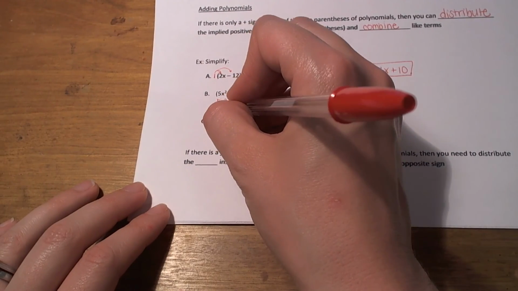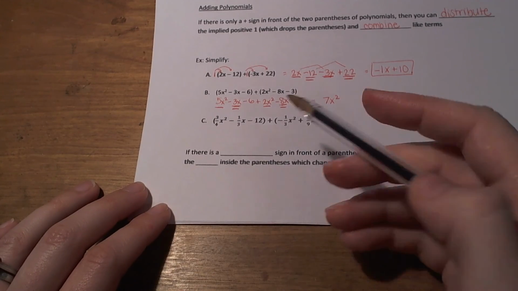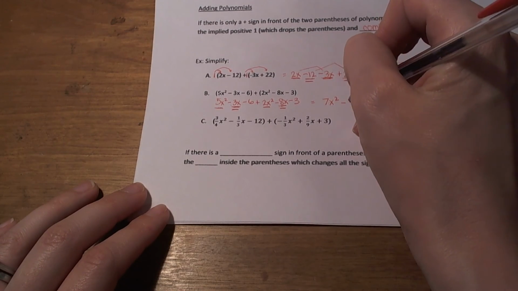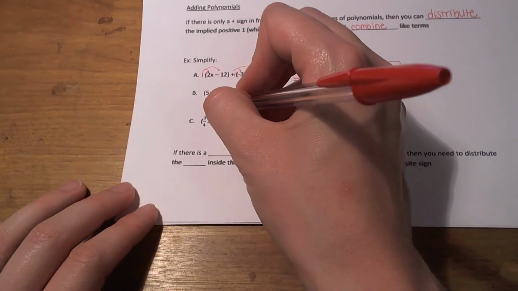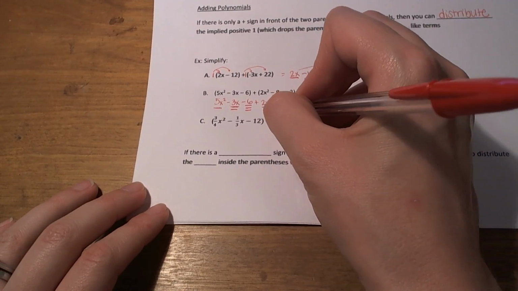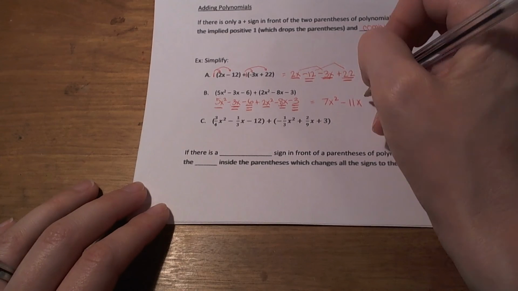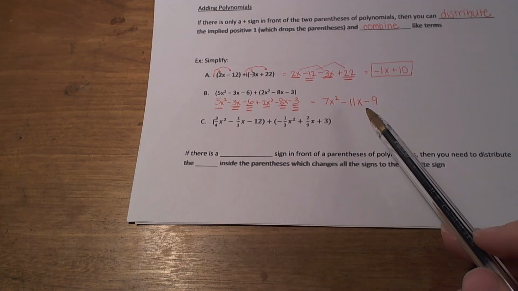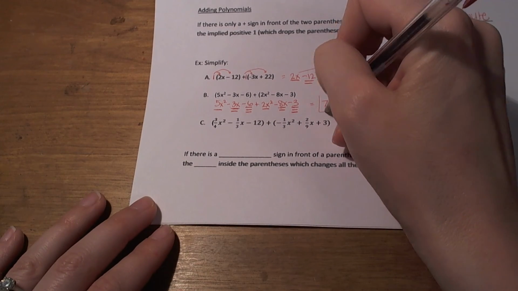Next I have like terms are the x's, negative 3x and negative 8x. So minus 3 minus 8 is minus 11, and keep the x's. And the last set of like terms are the constants, minus 6 and minus 3. So minus 6 minus 3 gives minus 9. And now notice 7x squared minus 11x minus 9. There's no more like terms in common, and so that is our answer.